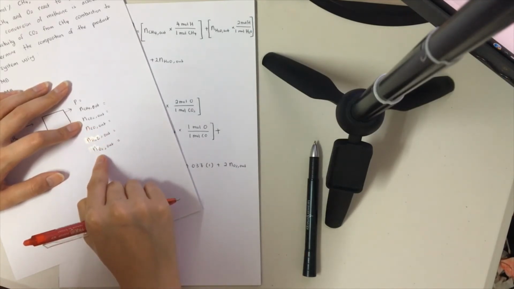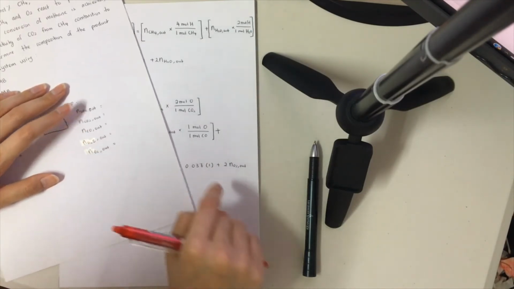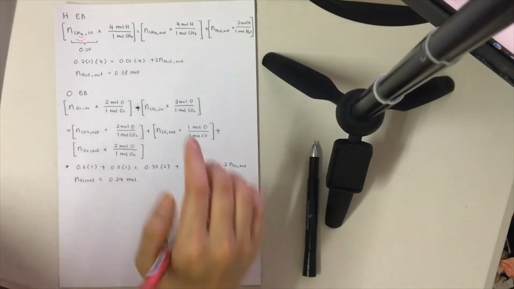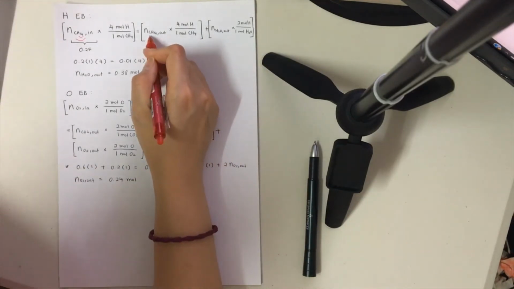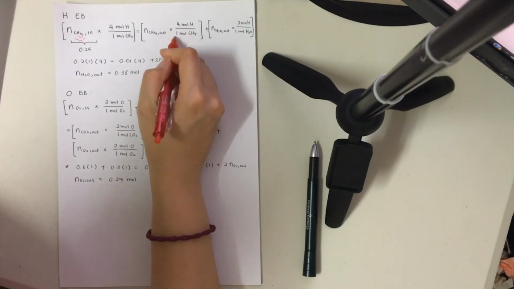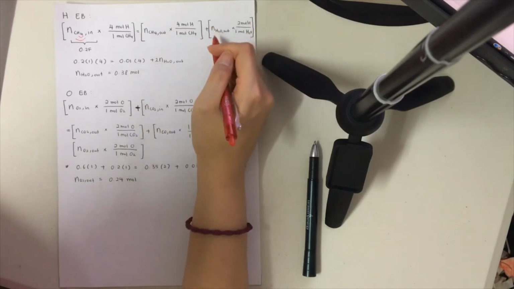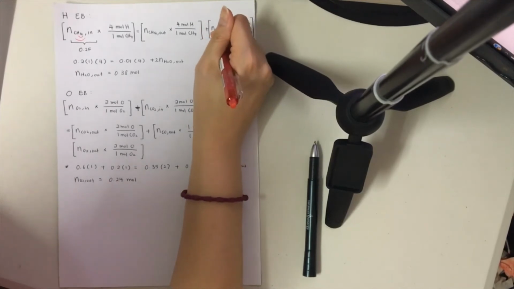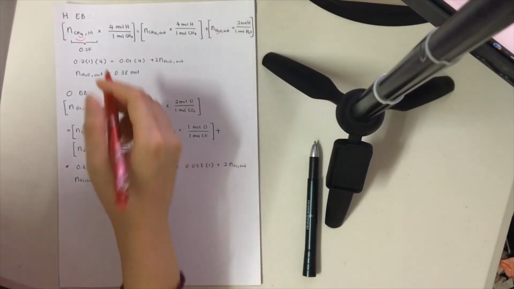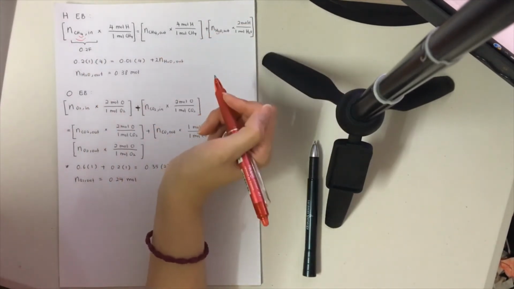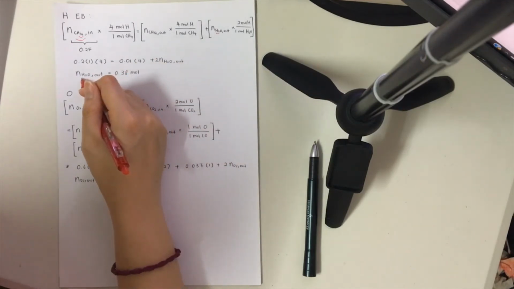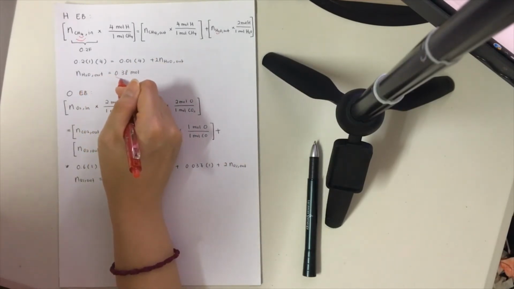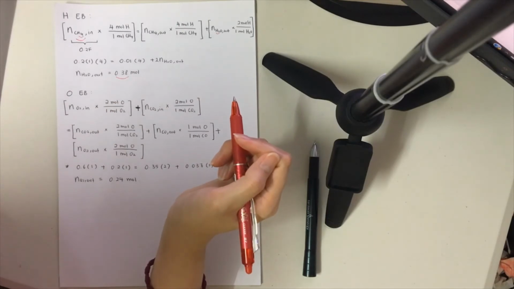H2O and CH4 only. There's only 2 components, so the number of CH4 coming out multiplied by 4 moles of H, and the number of H2O coming out multiplied by 2 moles of H. There's 2H here. Simplify it and you can get the number of H2O coming out is 0.38 moles.